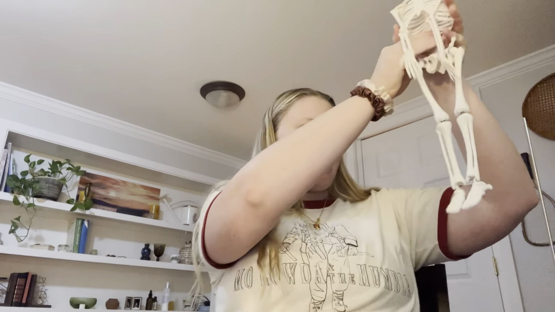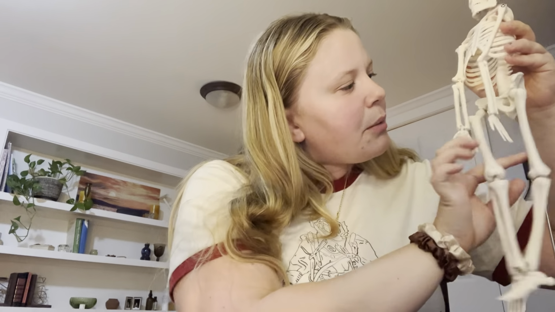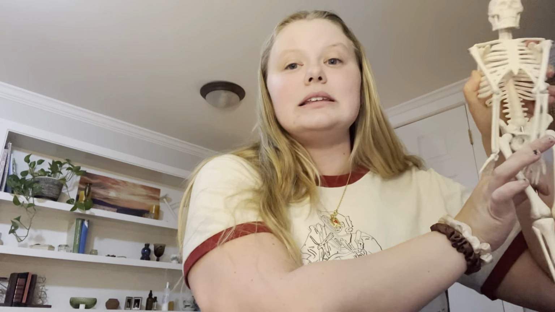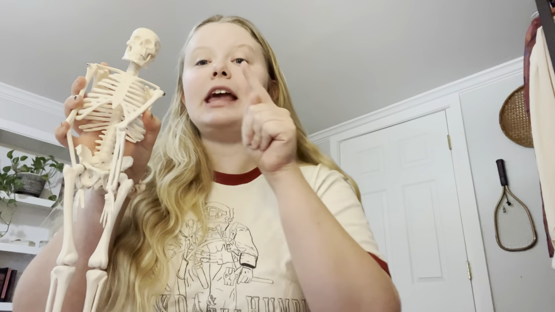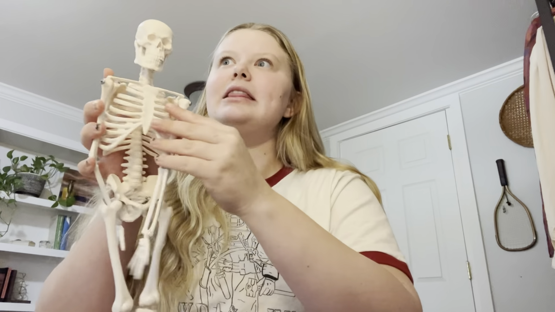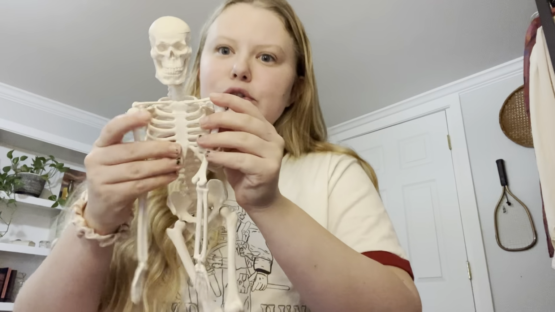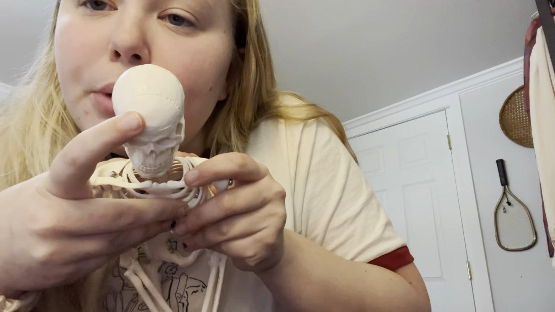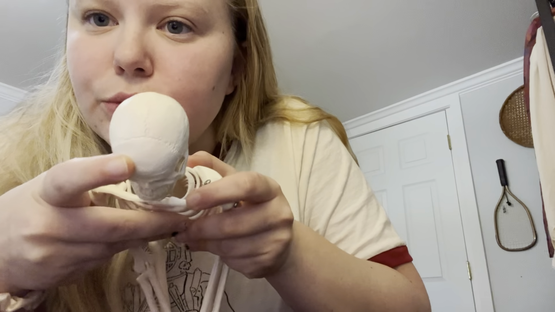Now that we have a pretty good baseline on the skeletal system and the different categories of bones, we can go into all of the different systems. To get started, we're going to talk about the cranium, which is the skull, and there are 7 cranial bones. To start off, we see the suture line up here. The frontal bone is going to be the bone in front of the suture line.